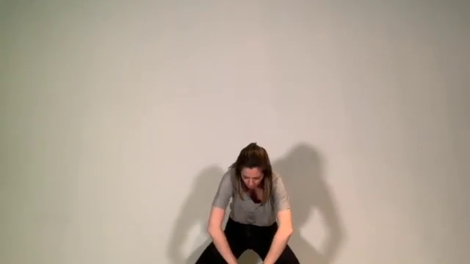Volcano. Can we make it a little bigger? Can you make a bigger volcano? Stand tall.